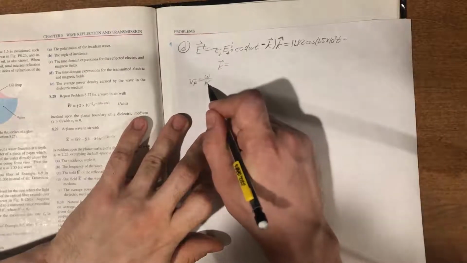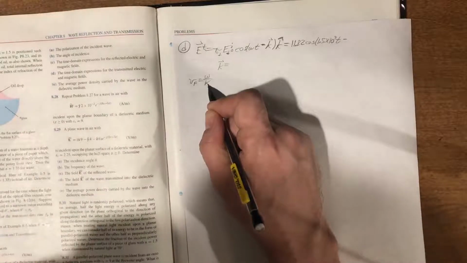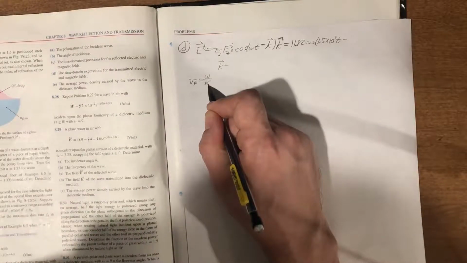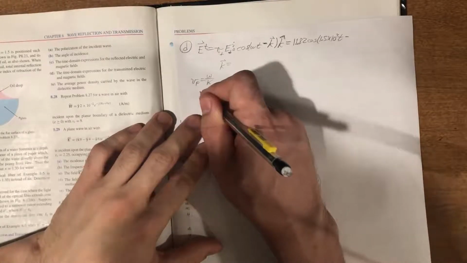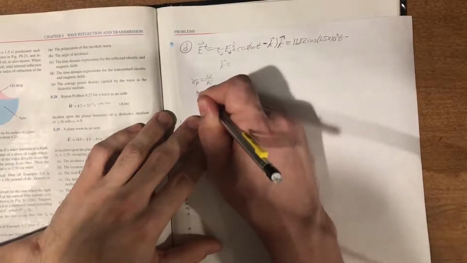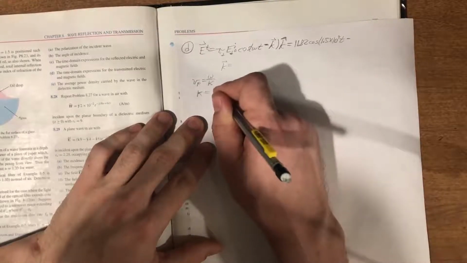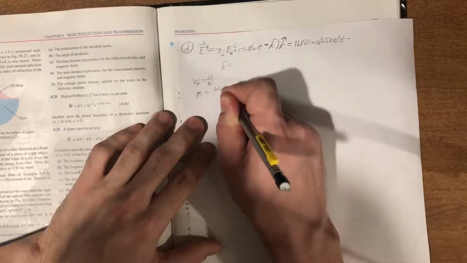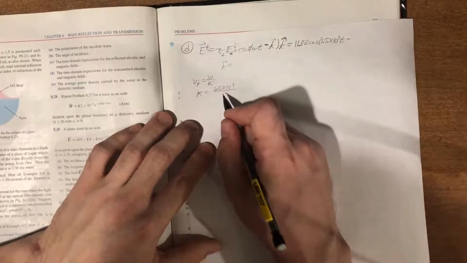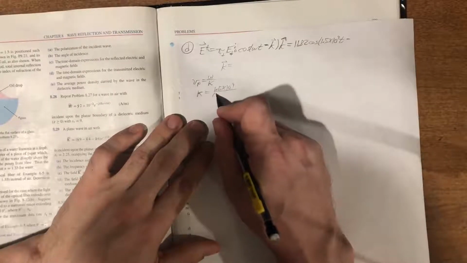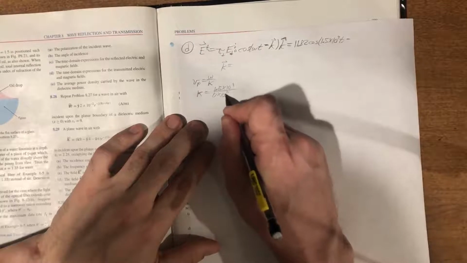The velocity is going to change. So that's going to be a new k value as well. So when you have solving for k, it's going to be 1.5 times 10 to the 9th over the speed of light, 3 times 10 to the 8th.